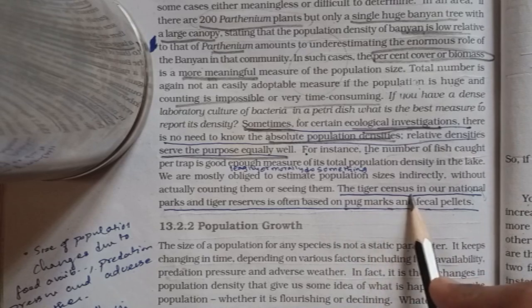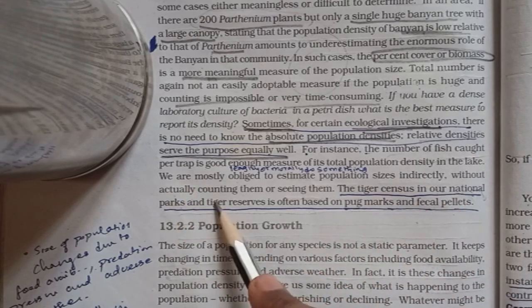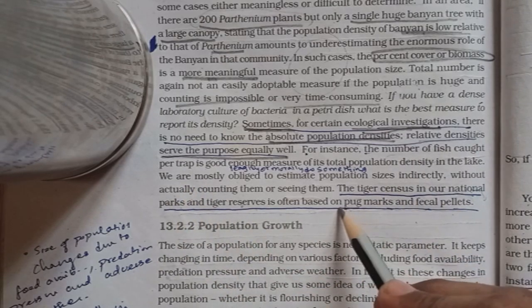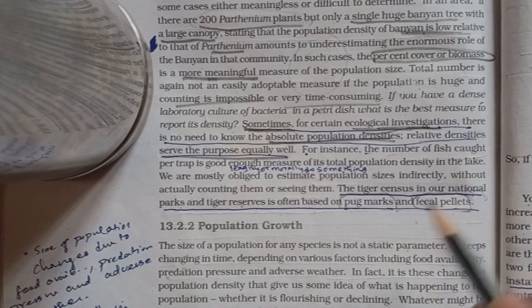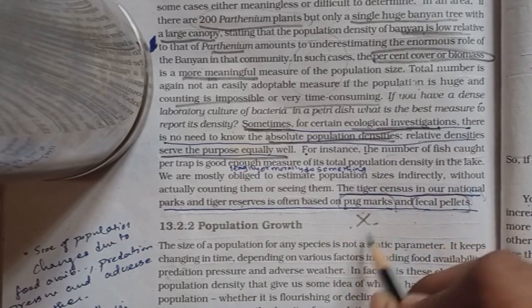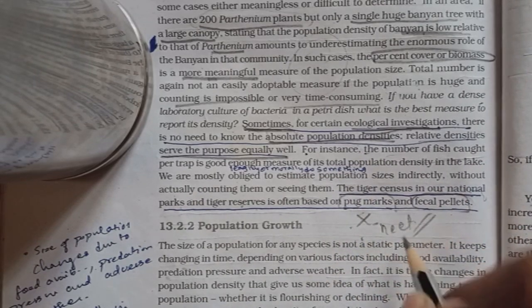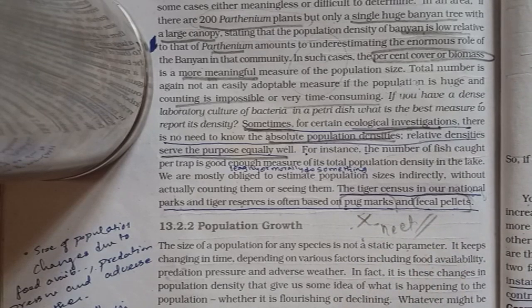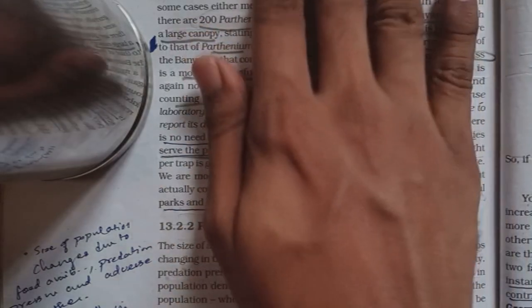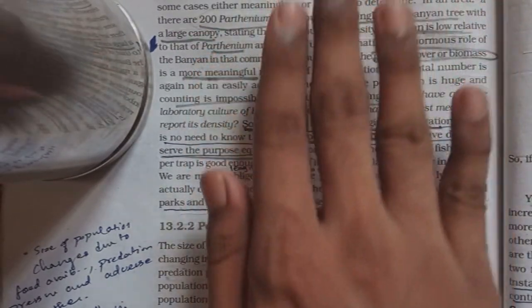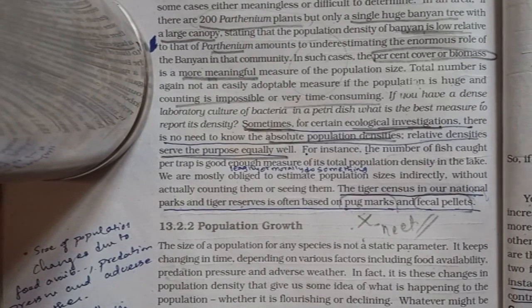The tiger census in our national parks and tiger reserves is often based on their pug marks and fecal pellets. This is an important question. Pug mark means the mark of their paws.